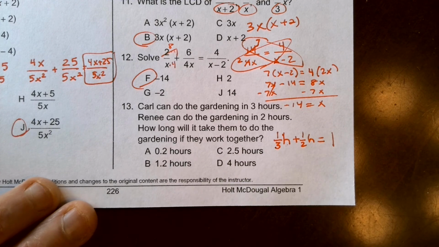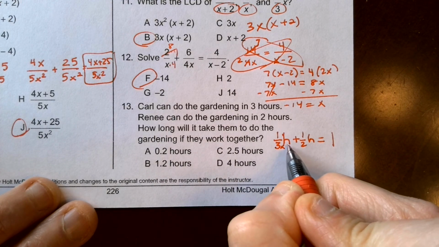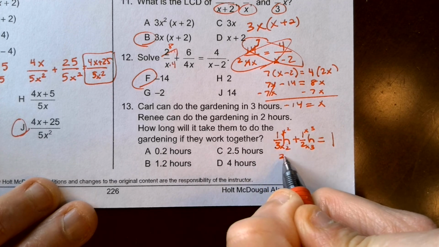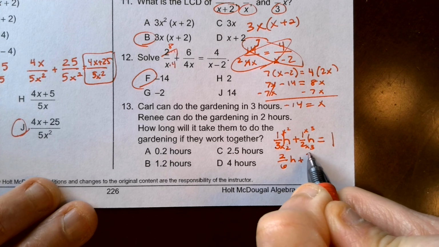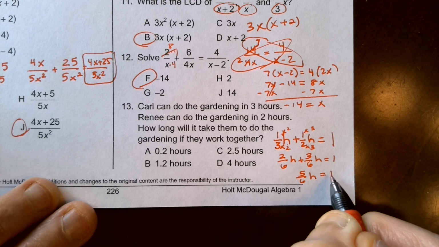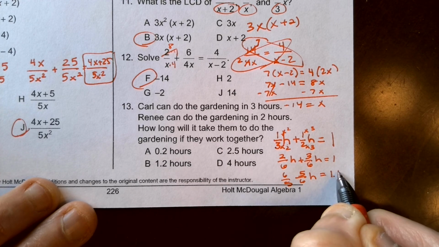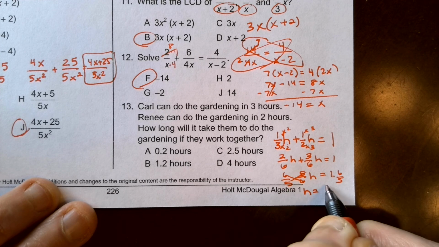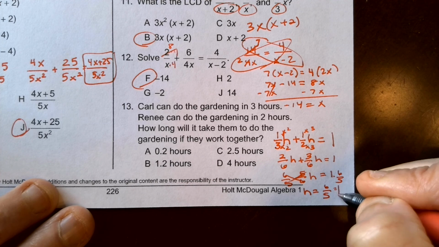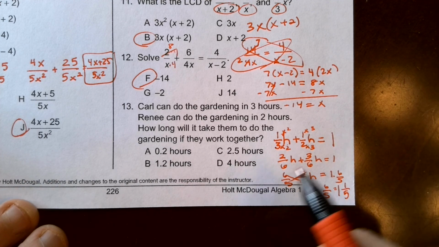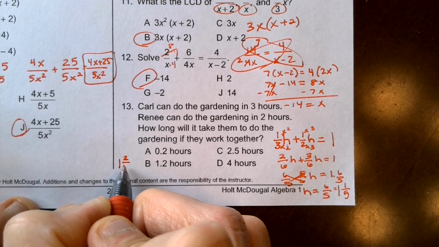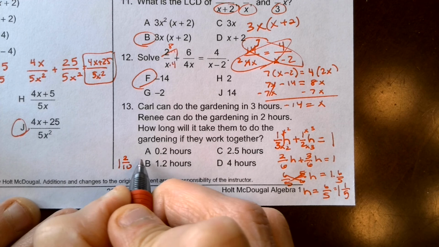1/2. So you need to get a common denominator, which is 6, multiplied by 2 and multiplied by 3. So I get 2 over 6h plus 3 over 6h equals 1. 5 6h equals 1, times by 6 over 5. And h is 6 over 5, which is 1 1/5. There you go. It's not here. No, it is here. 1.2. That's 1 2/10, which reduces to 1.5.